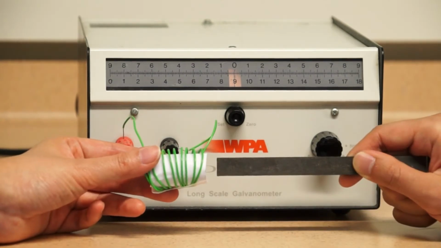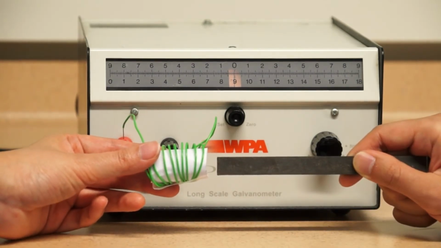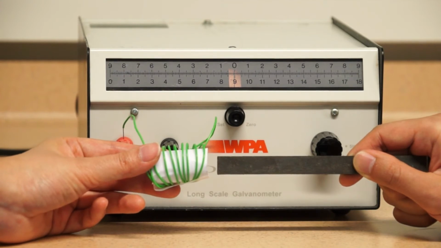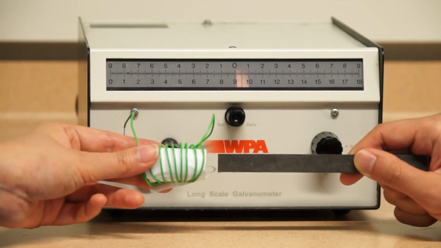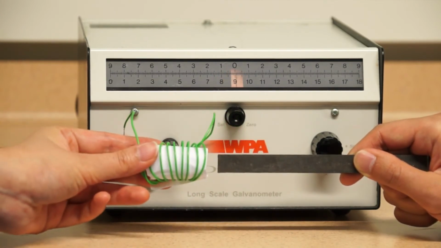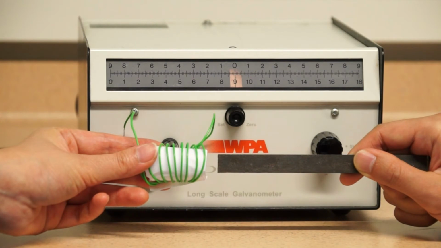This time, hold the bar magnet in position and move the coil instead. Observe if the light beam is deflected. According to the above observation, what can you tell about the conditions for a current to be generated?